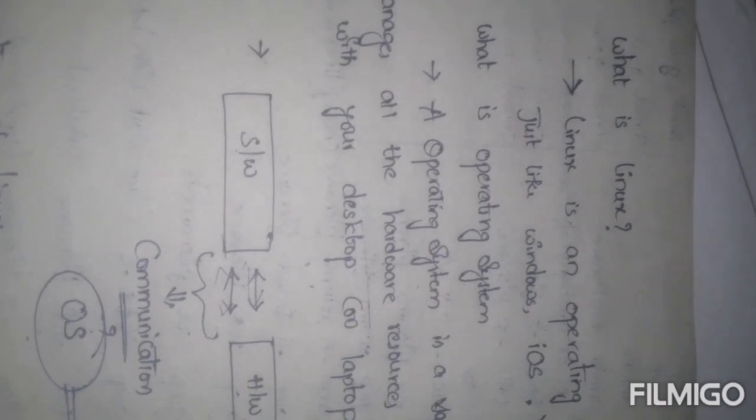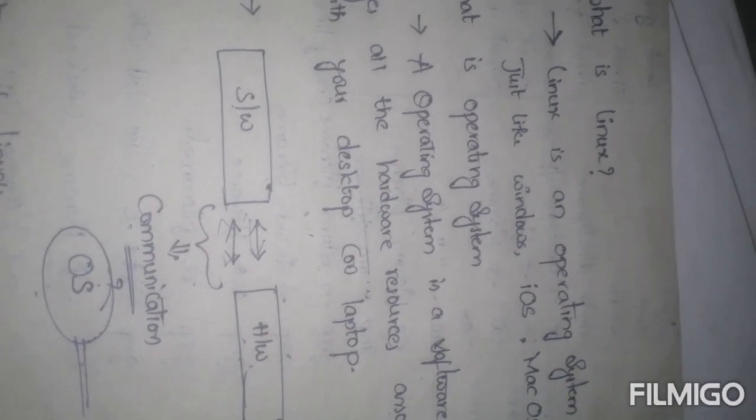Let's see some basic concepts of Linux and some basic commands we use in Linux. Let's start from what is Linux. Linux is an operating system, same like Windows and iOS and Mac OS. It is also an operating system.